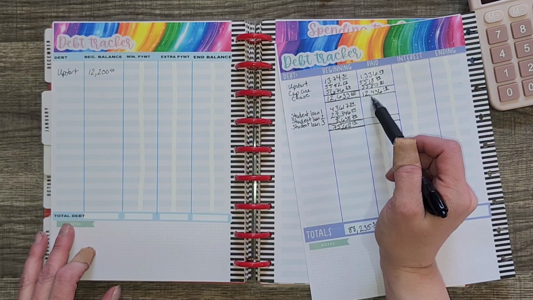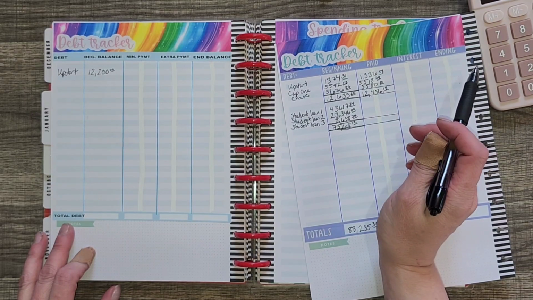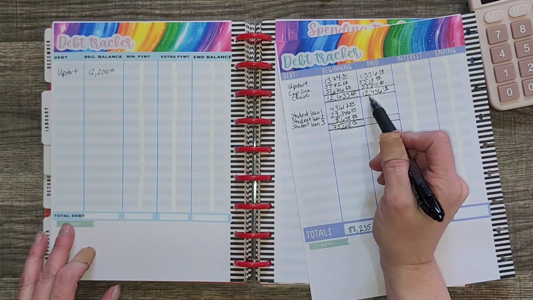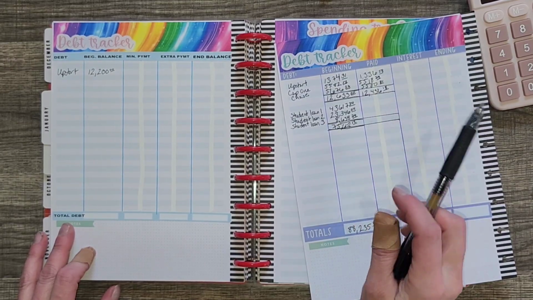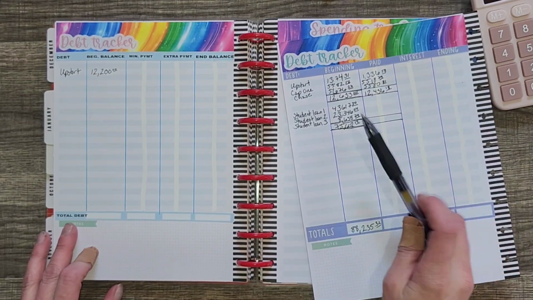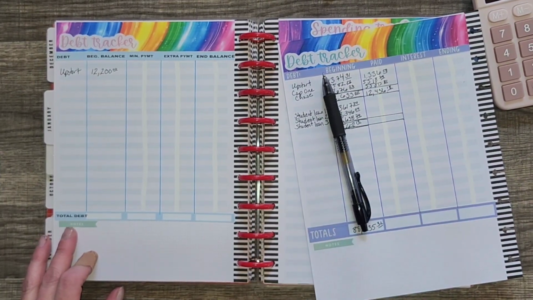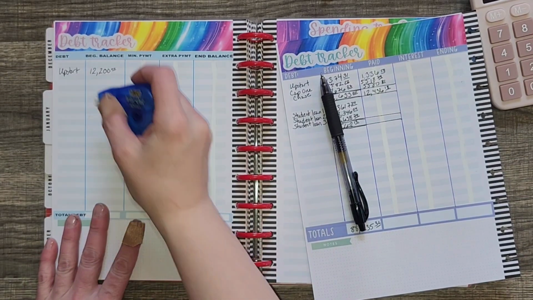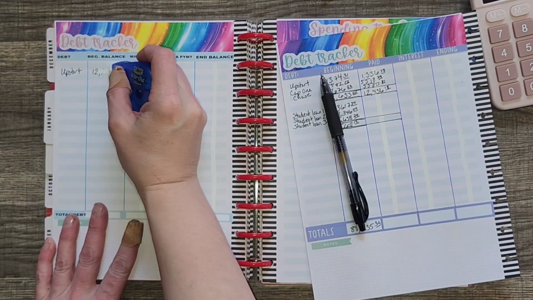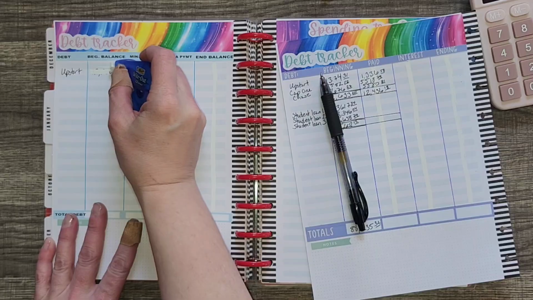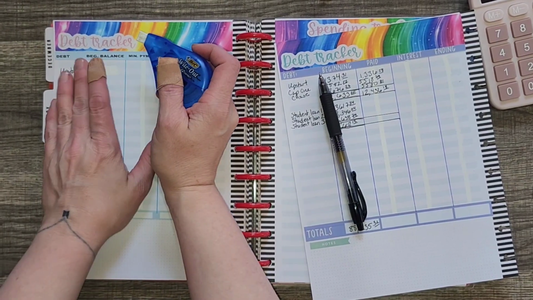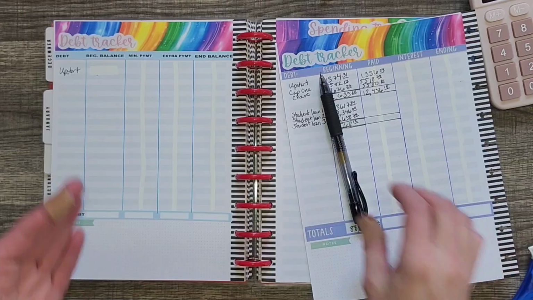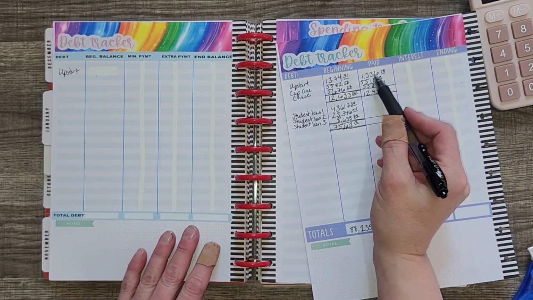And because last month's total, yeah, I need to go get my whiteout because I just did this wrong. Oopsies. Okay, see if I can. Okay, there we go. Because this is the new one.